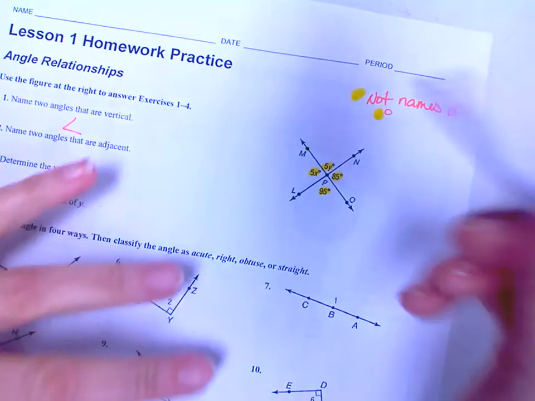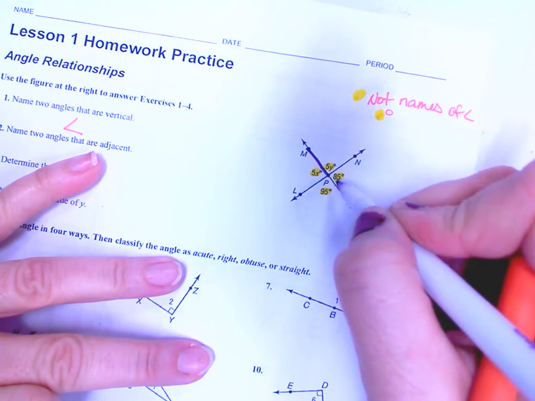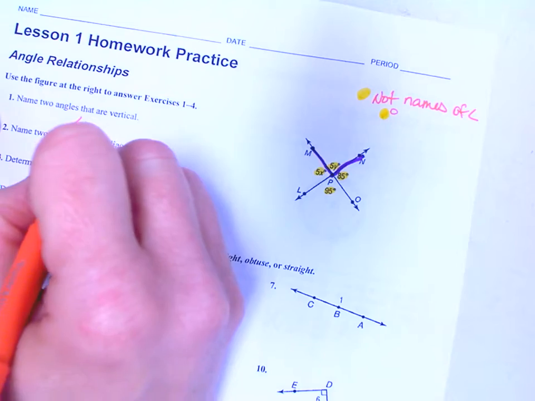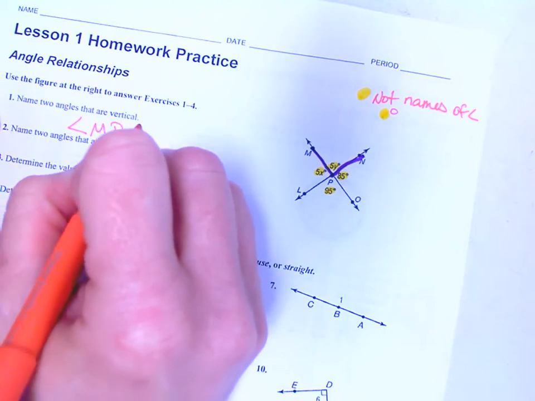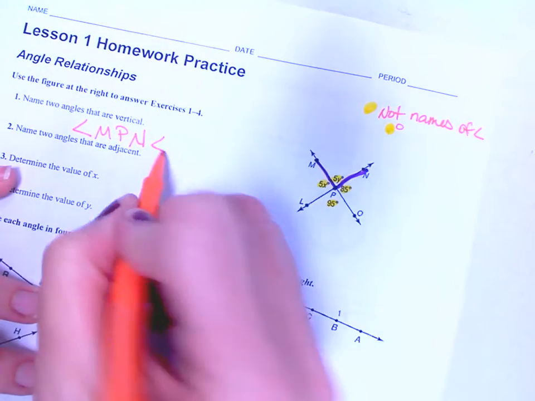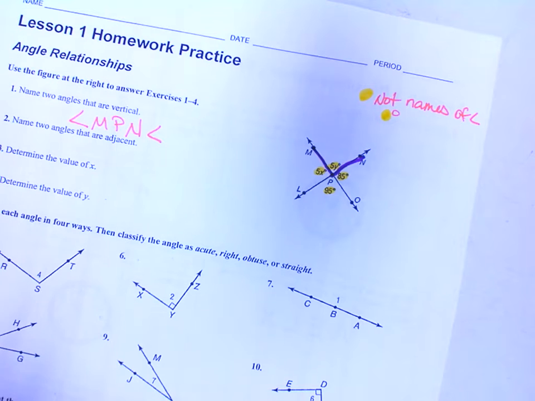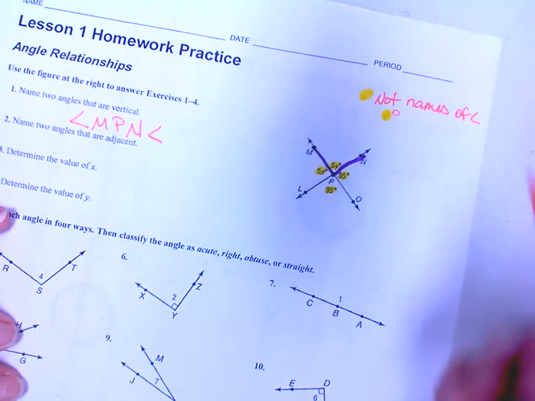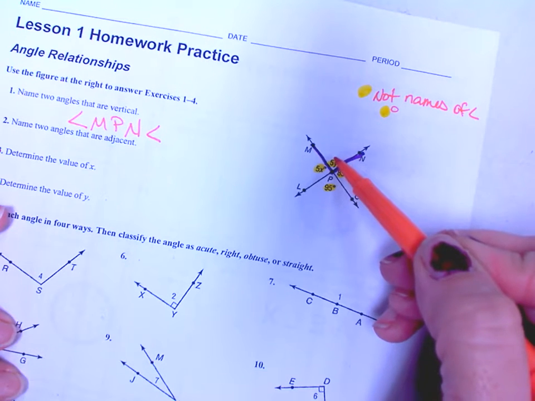Okay, so 2 angles that are vertical. I don't want to do it in yellow. I have M, P, and N. And what's vertical to this purple angle?